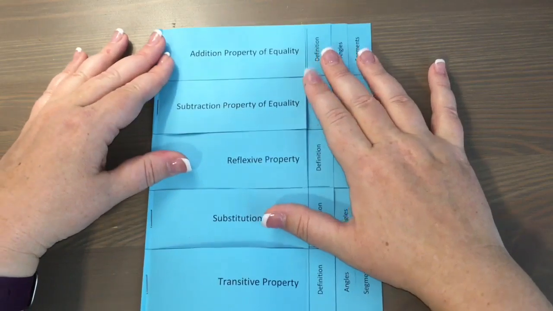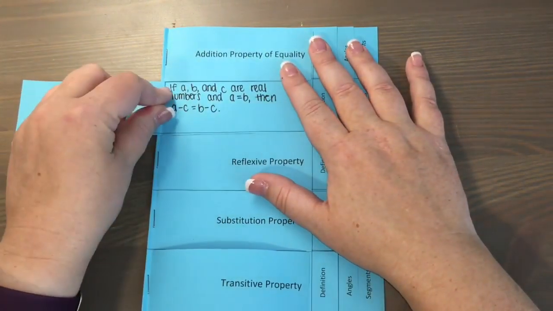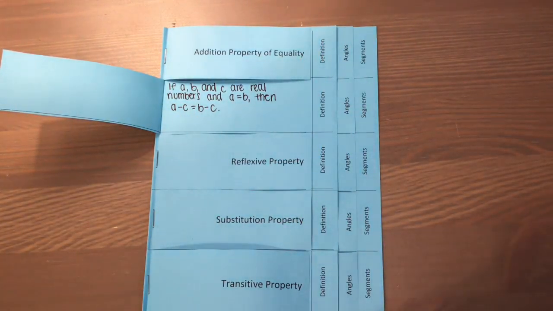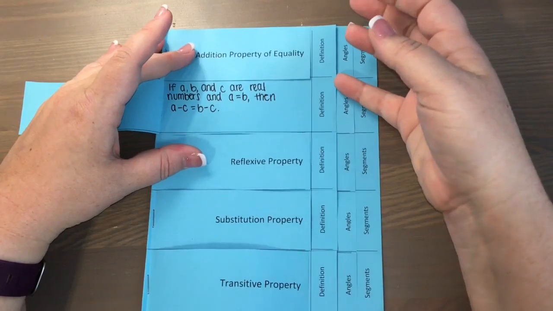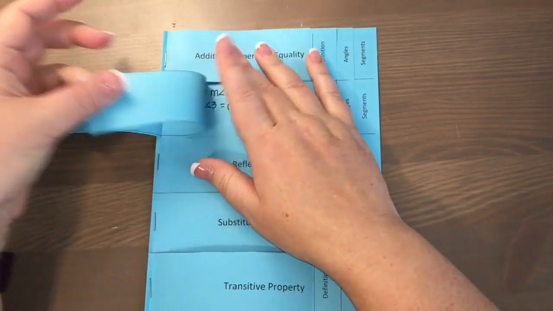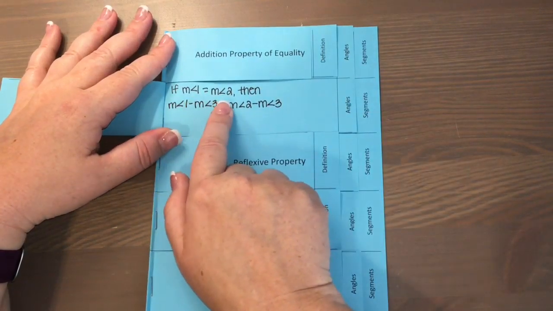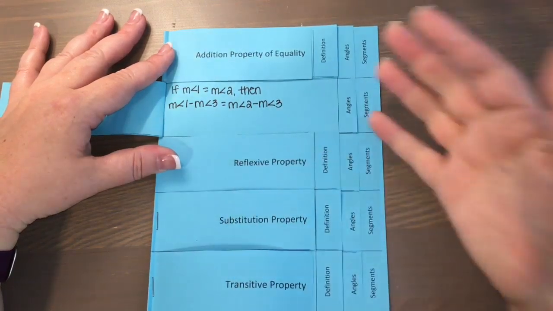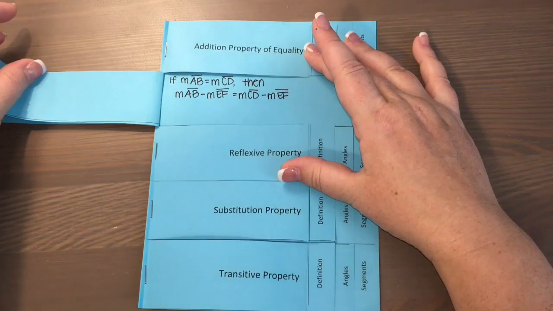Our next property is the subtraction property of equality. Same as addition, only difference is we're subtracting. So if A, B, and C are real numbers and A equals B, then A minus C equals B minus C. And it's going to be similar in the way it relates to angles and also segments. So again, we have our 2 angles that are equivalent, and we're subtracting the same amount from them, so they will stay equivalent. Same thing with segments.